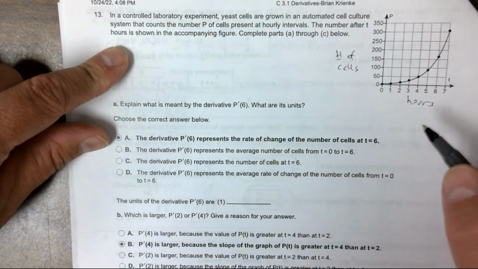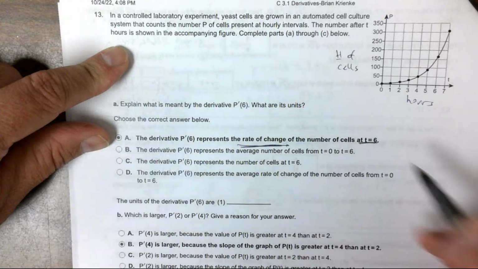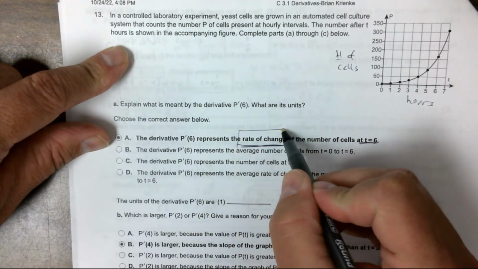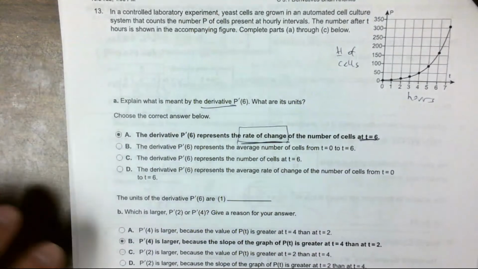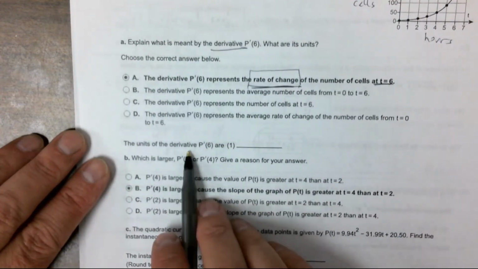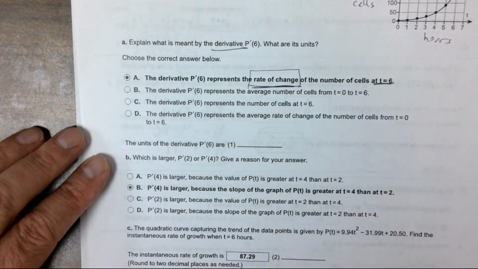Explain what the derivative P prime of 6 means. It represents the rate of change at t equals 6. It's not the number of cells, it's the rate of change, because derivative was defined as rate of change. And then the units are number of cells per hour.